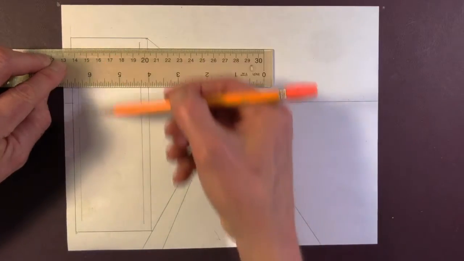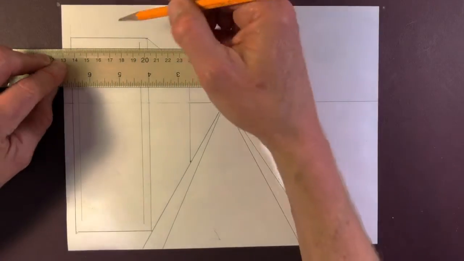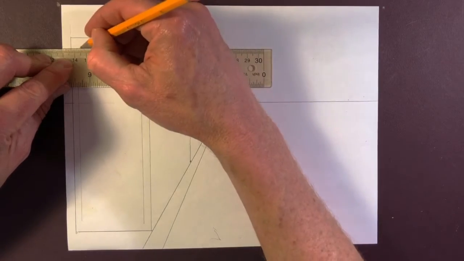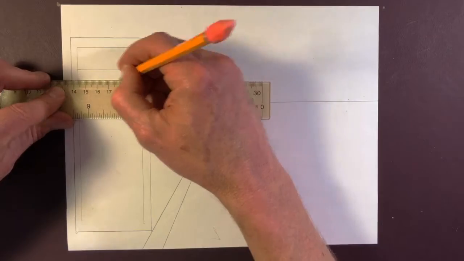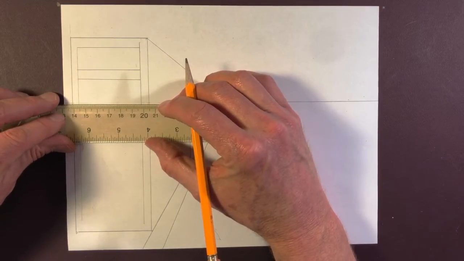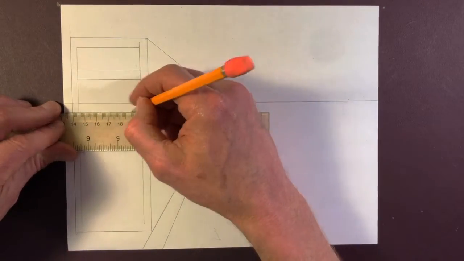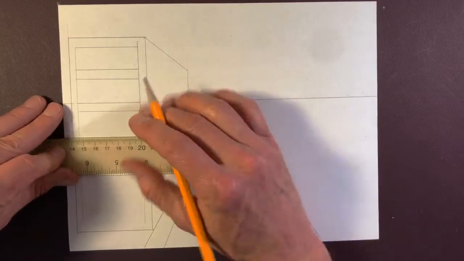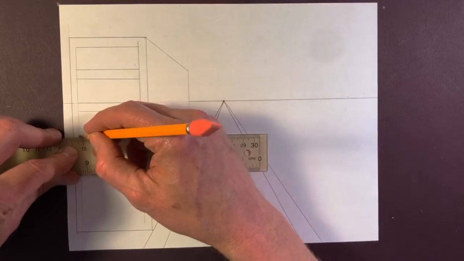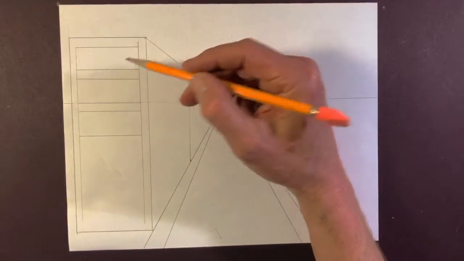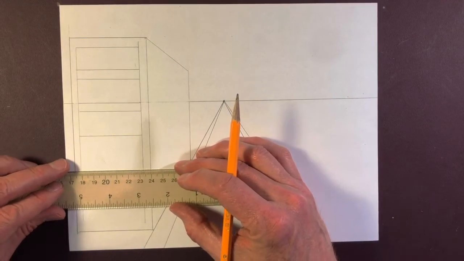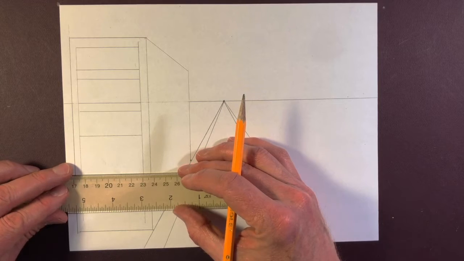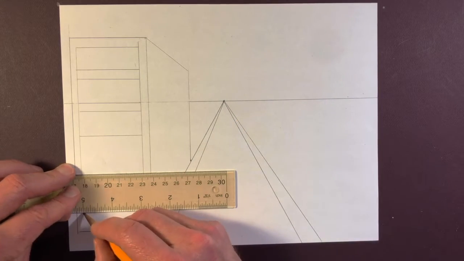Remember, the tops and the bottoms of the windows need to be parallel with the top and the bottom of the page. Okay, so I got 3 windows. I'm gonna make a big window down here, like a picture window and a storefront window. So I wanna have a big window on the ground floor of my building.